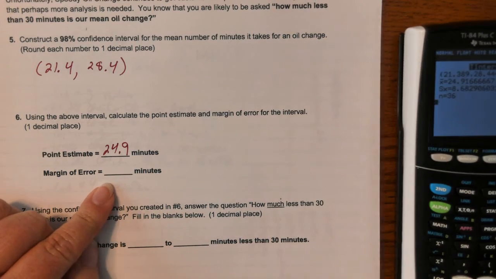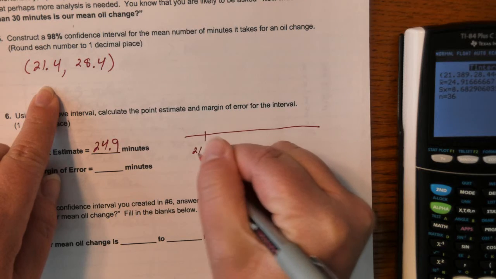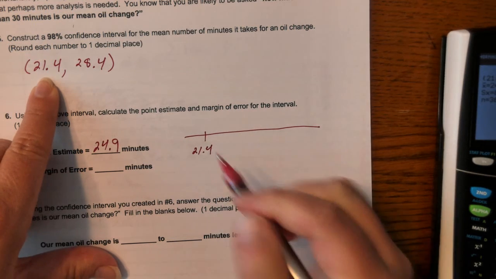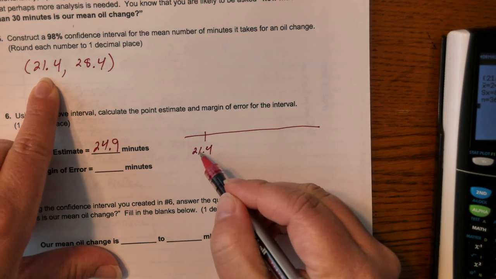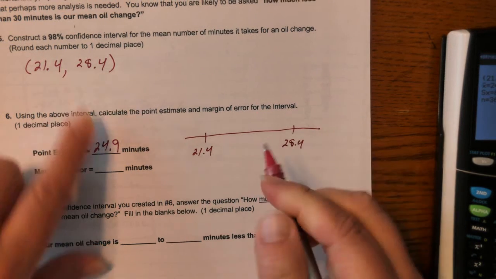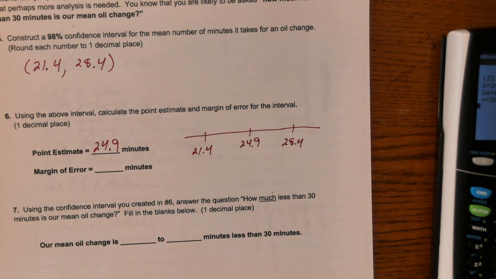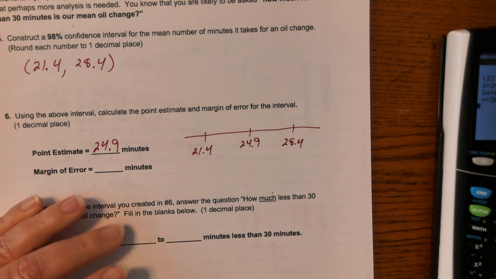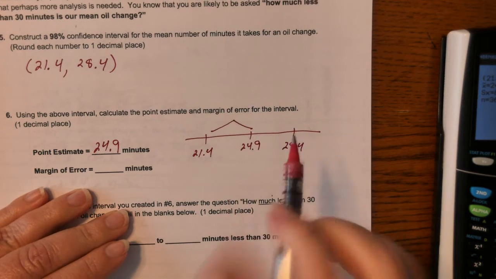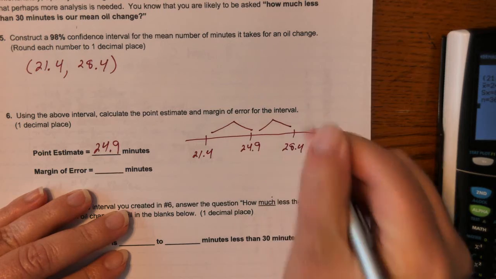Now, margin of error. So on a number line here, we're saying that 21.4 is the low end for how long the average time would be. 28.4 would be the high end. And 24.9 would be in the middle, the exact mean of the amount of time people have to wait. Margin of error is this distance, how far it is from the low end to the middle or from the middle to the high end.